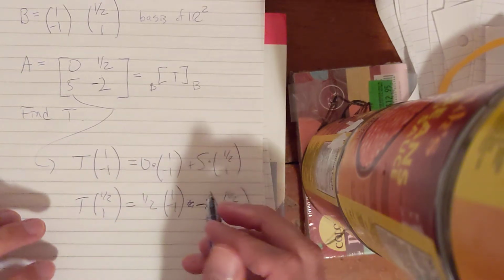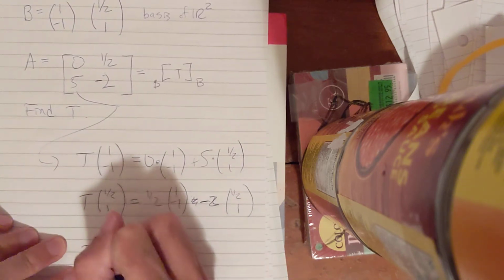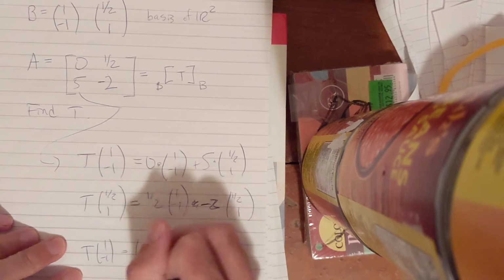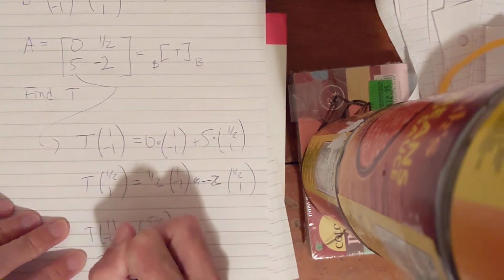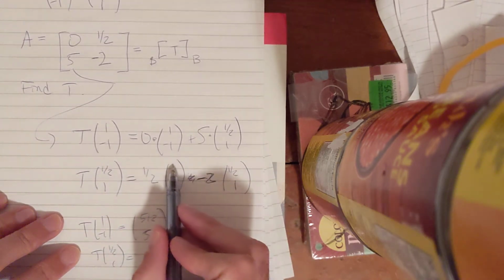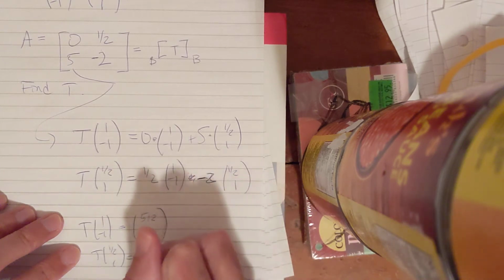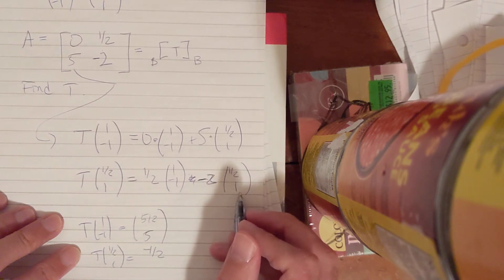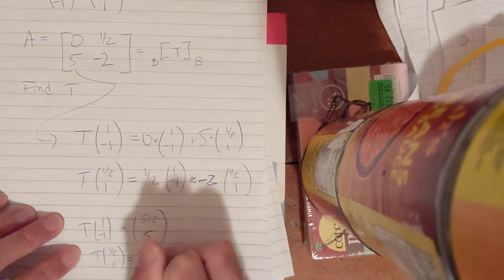These are just some vectors, so therefore we know what T of (1, -1) is. That's just (5/2, 5). T of (1/2, 1), well, that's just 1/2 times (1, -1), that's (1/2, -1/2), minus 2 times (1/2, 1), so that's (-1/2, -5/2).